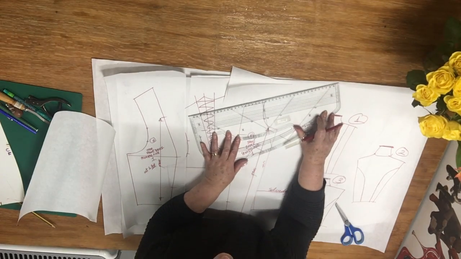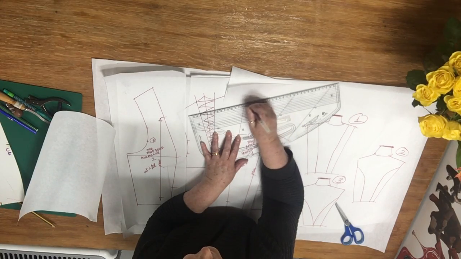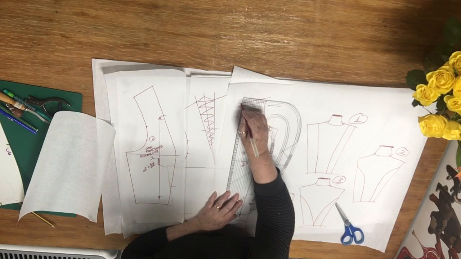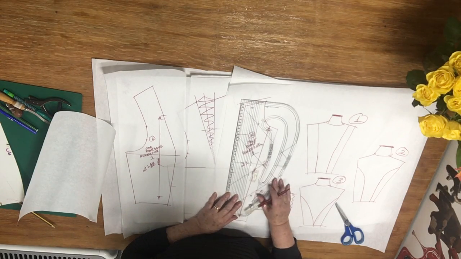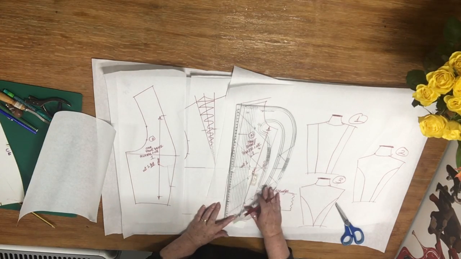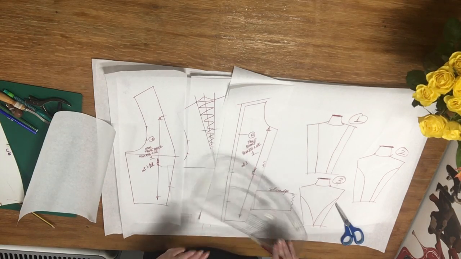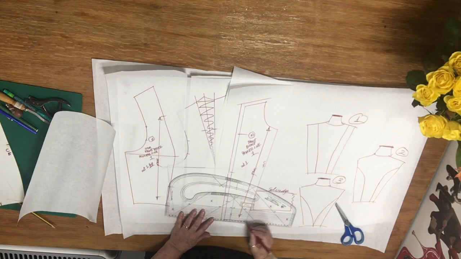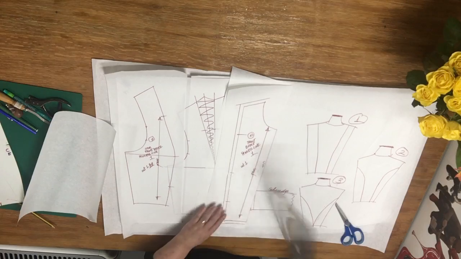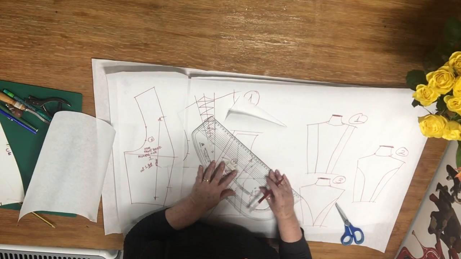So I'm laying my centimetre line, which is this one, on my pattern master, and I'm drawing that in, and I'm doing that down. Now you will have to keep repositioning where that centimetre is, because your pattern's not made up of straight edges. So if it's a curve, you'll either find a bit of curve or you will just keep moving it around. So here we go.